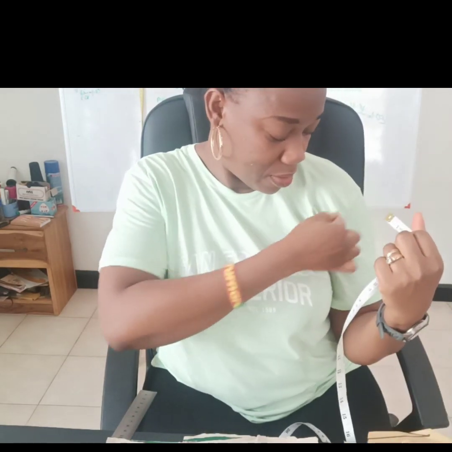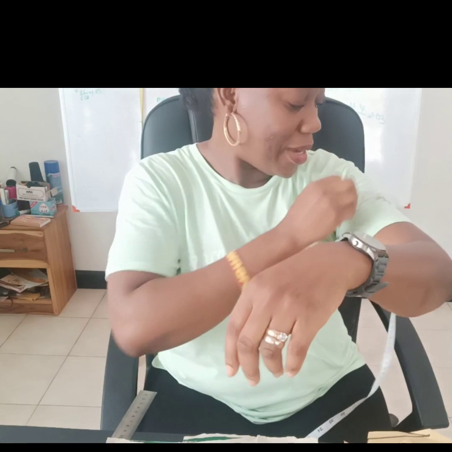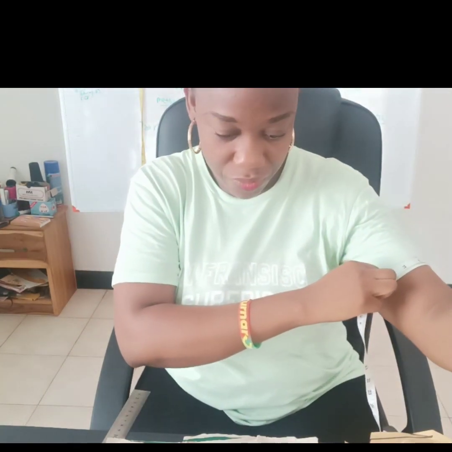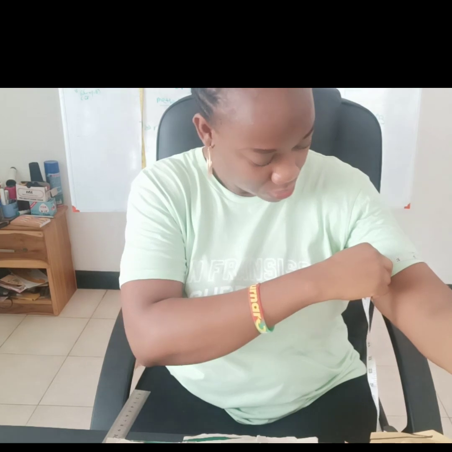So to make the off shoulder sleeve, after determining the distance here, which we said it is 5, we also determine our bicep. We measure our bicep round like this, and we have 14. And then we determine the sleeve length of the off shoulder, where the sleeve length is going to end. For this one, the sleeve length is 6. At the point that the sleeve is going to end, you take the sleeve round.